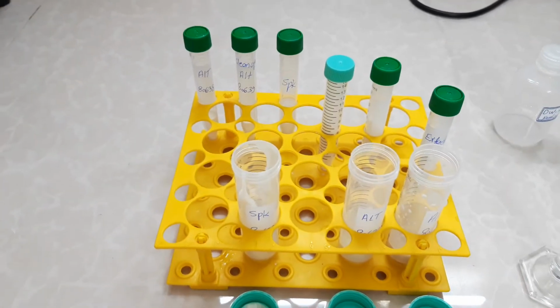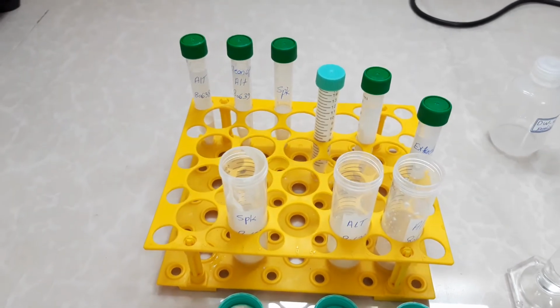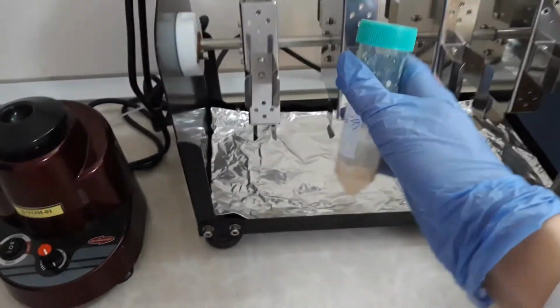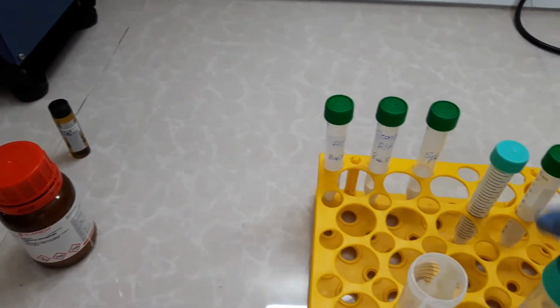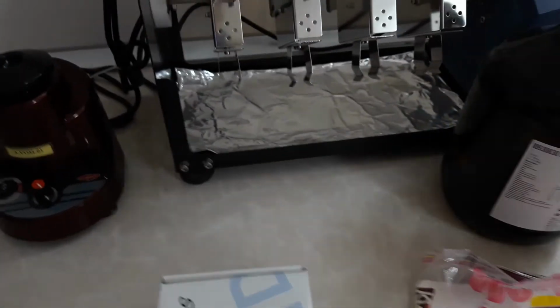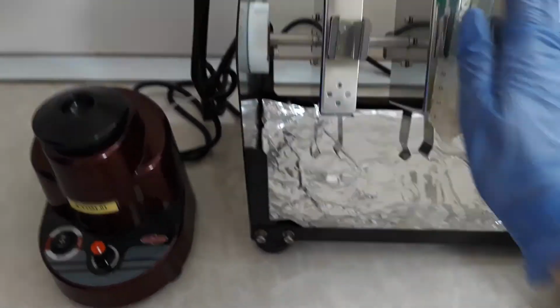Okay, in this step we add acetonitrile as an extraction solvent, close the cap and shake it by hand first, and then put it in the shaker.